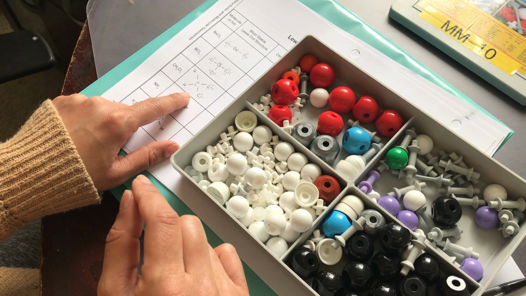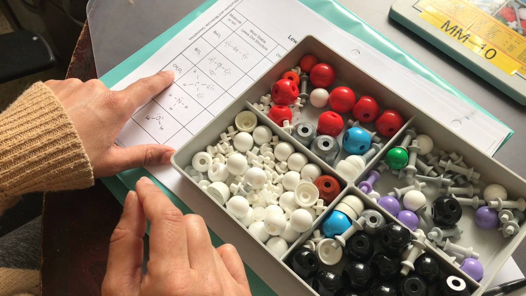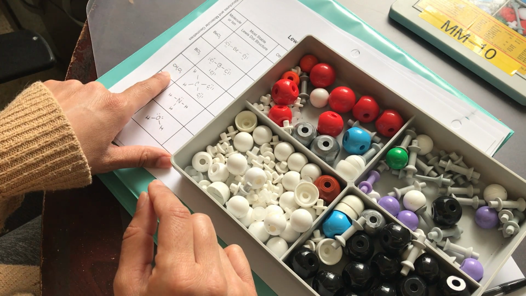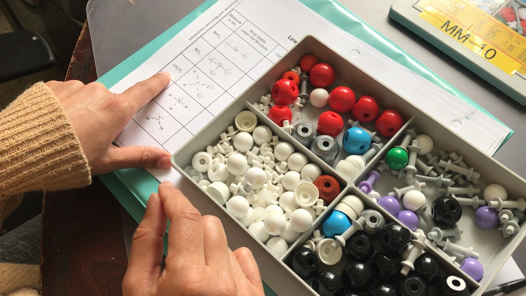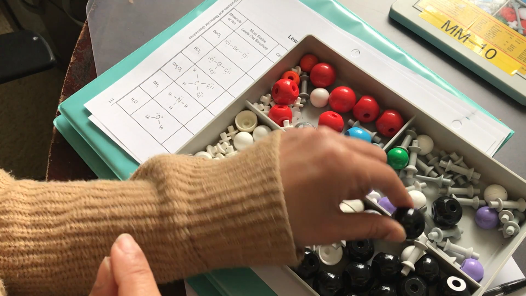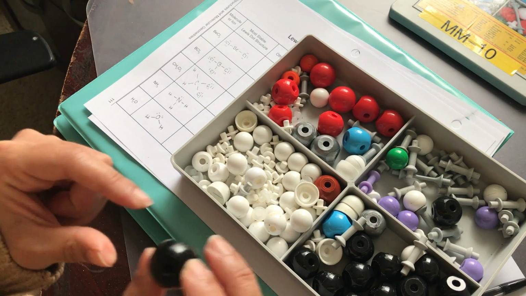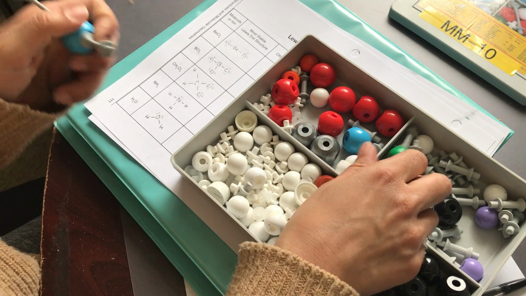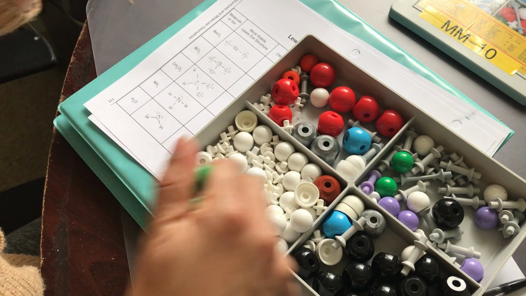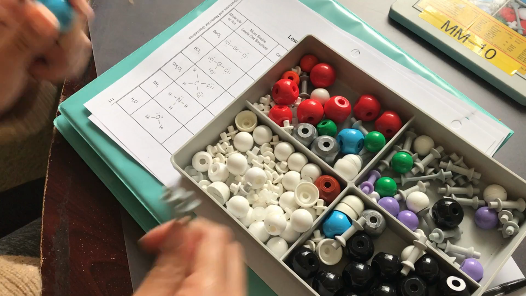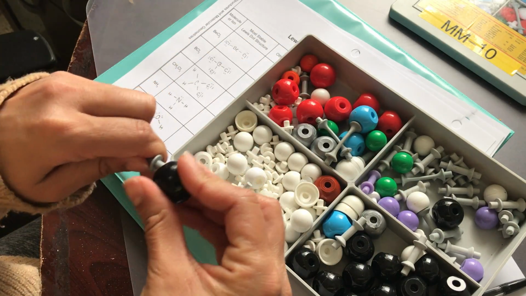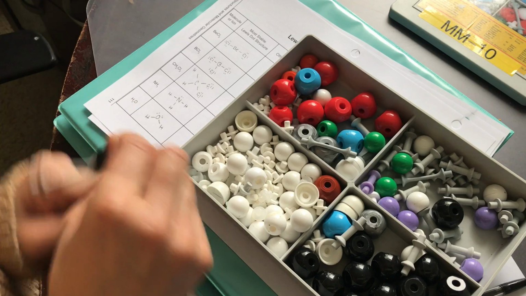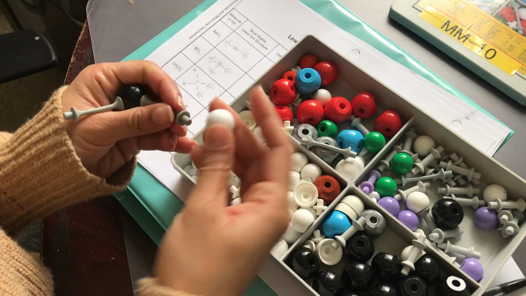Then I have my carbon, hydrogen, and chlorine organic compound. So I need a carbon, which I know I have. I have a black for carbon. And now I actually need to steal some of my single bonds from the structure before. So I have my single bonds for my carbon, which have a hydrogen on it.